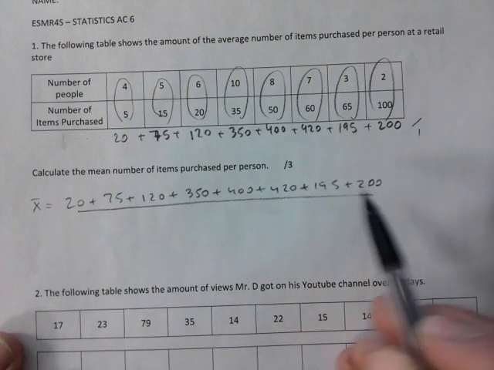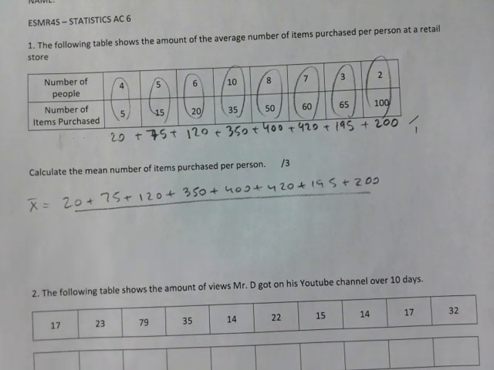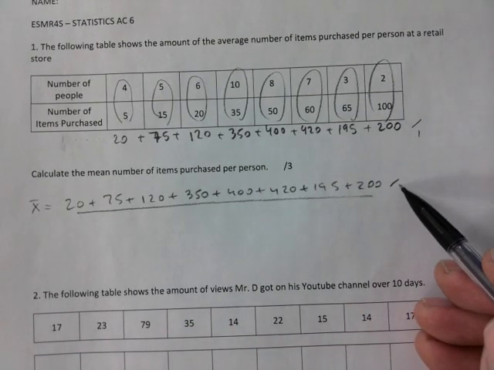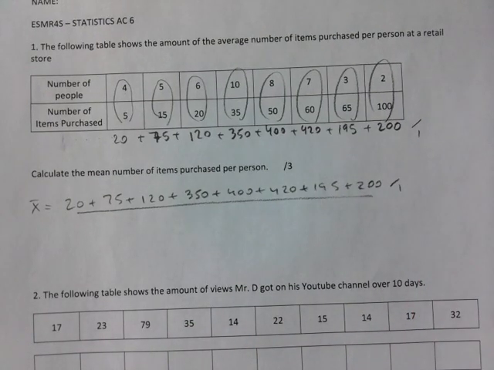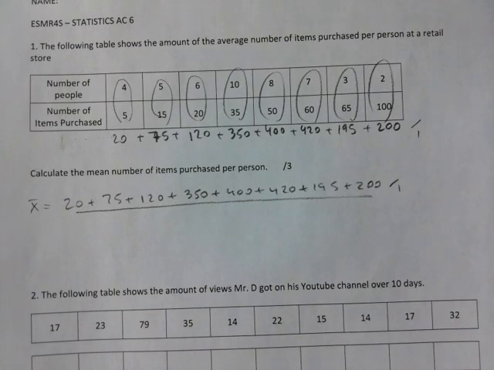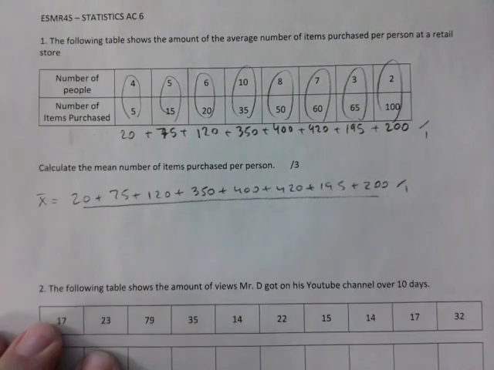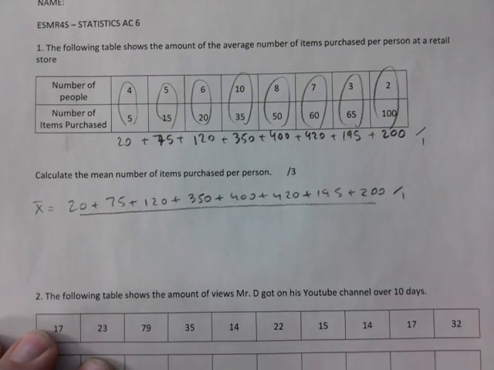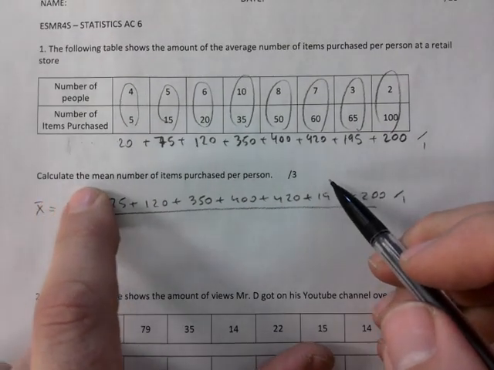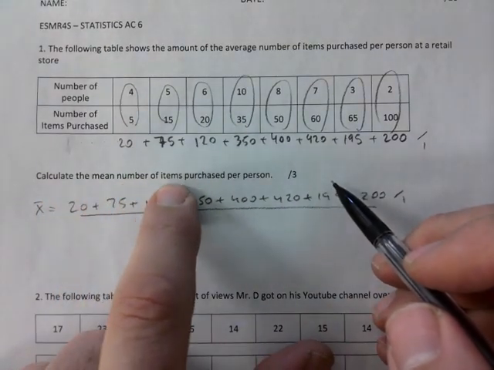All of that is divided by, and this is going to be the tricky part. If you show me the addition, I would give you 1 mark that you're adding the products. When you multiply something, we call that the product, the result of multiplication. So this would be the sum, and then I need to figure out what to divide by. That's when you read, calculate the mean number of items.